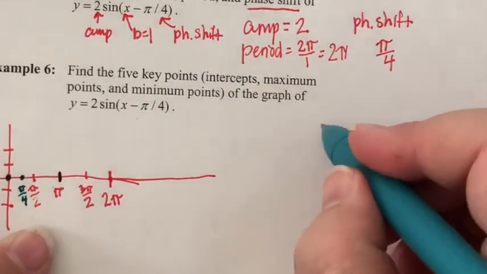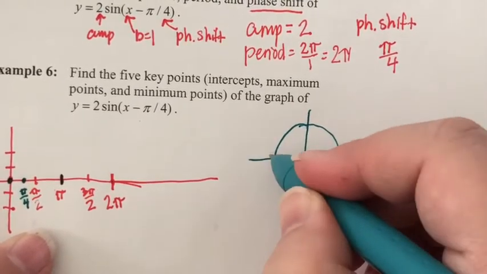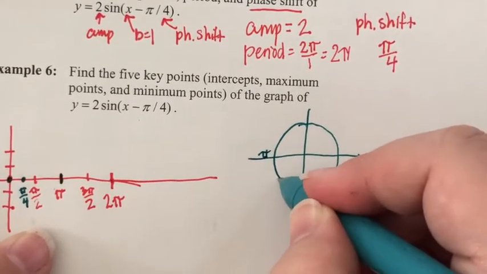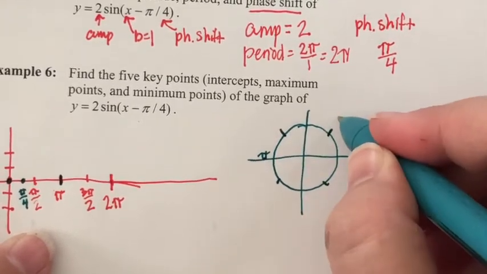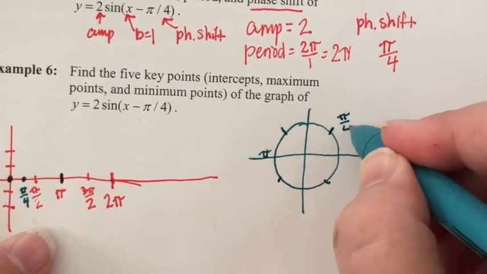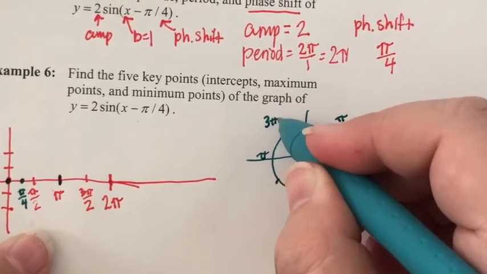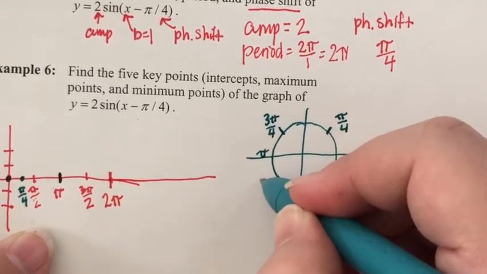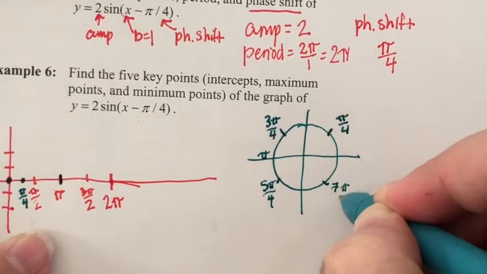So if you're thinking about your unit circle, we know that this is pi, and we're just talking about these fourths. We know that these are the odd numbers, so pi fourths, 3 pi fourths, 5 pi fourths, and 7 pi fourths.